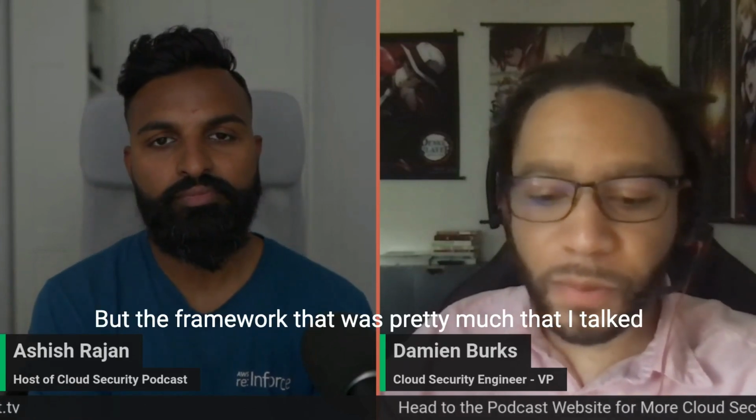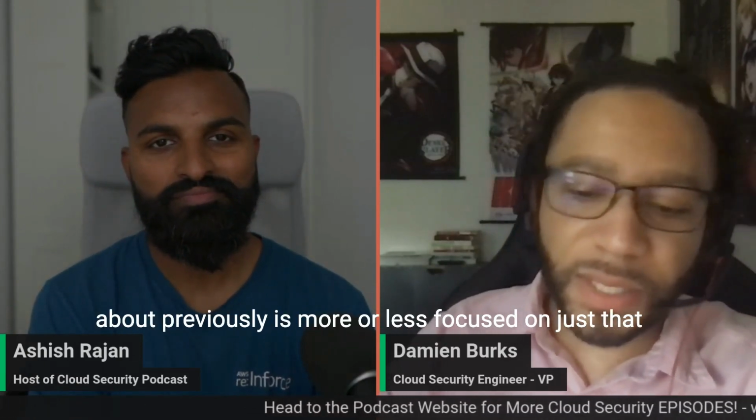But the framework that I talked about previously is more or less focused on just the containment portion of it, which takes the longest time. But EventBridge is something that you can use. And we could potentially use that for automating the containment phase of the incident response lifecycle.